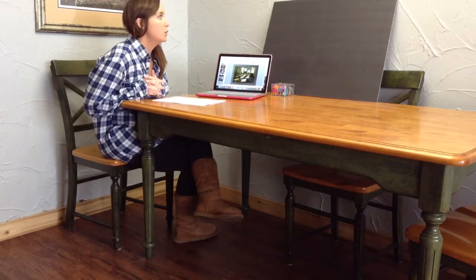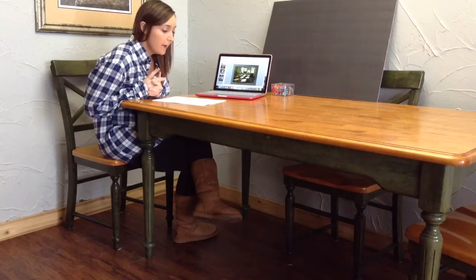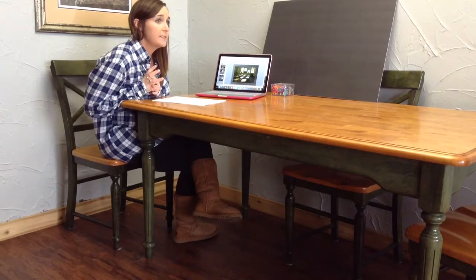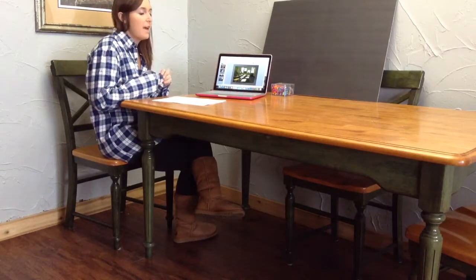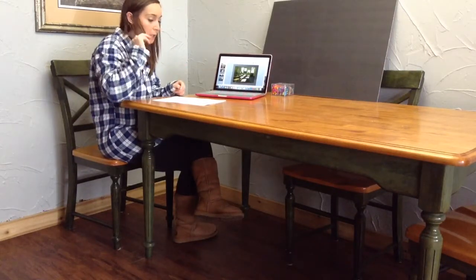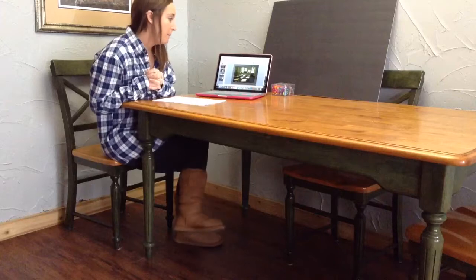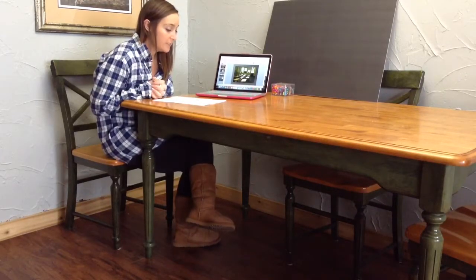And remember, I told you that we're going to do a different symbol every day this week. And then on Friday, we're going to take our symbols assessment, which is our symbols test. And that is over all the symbols we've talked about this week. So today we're going to talk about the American flag. And our content objective is, I can identify and explain why the American flag is important.